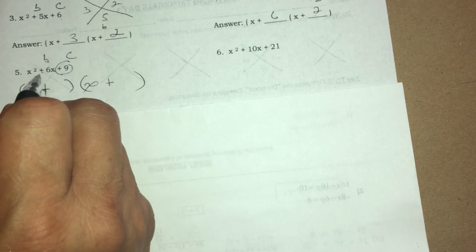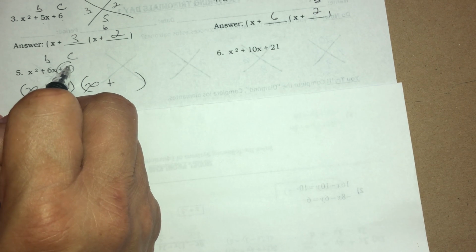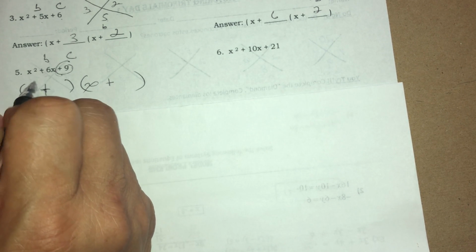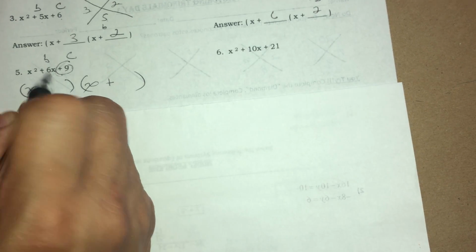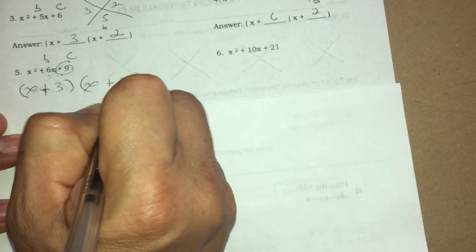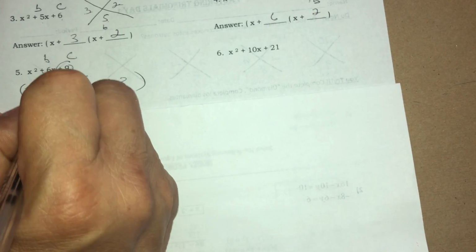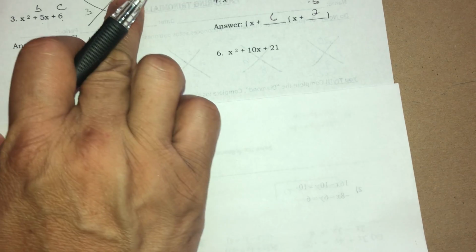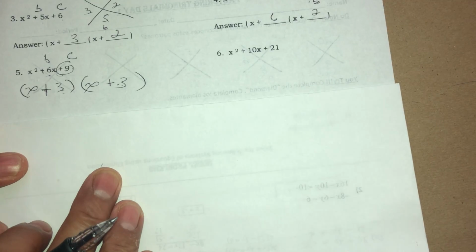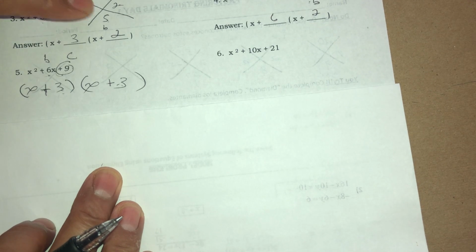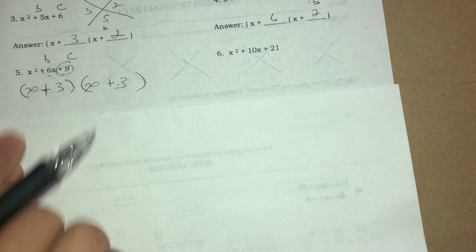Two numbers that when you multiply them will give you 9, and when you add them will give you 6. Dos números que cuando los multiplique me den 9 y cuando los sume me den 6. It's going to be 3 and 3. 3 times 3 is 9 and 3 plus 3 is 6. Okay? So you can avoid all this if you know the rules. You don't have to do the diamond. Ok, muchachos, ustedes no tienen que hacer el diamante si ya saben las reglas, ok? Automáticamente pueden hacer esto.